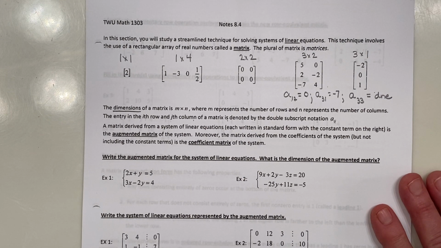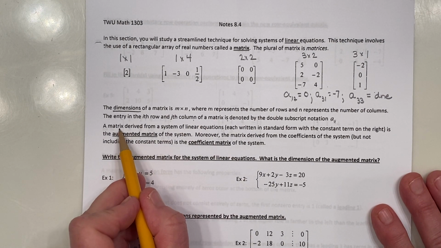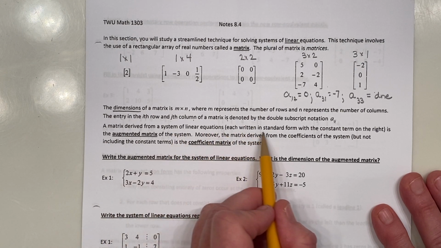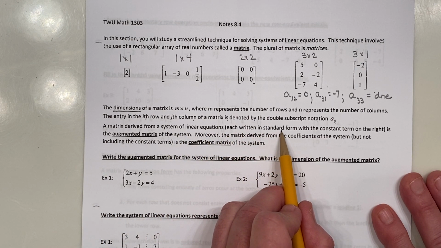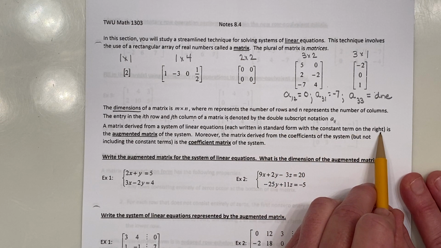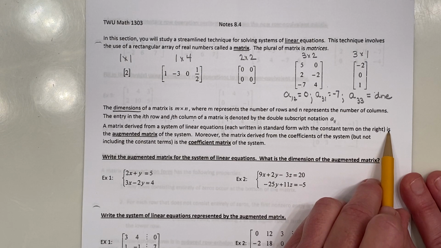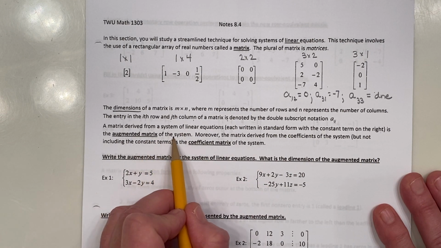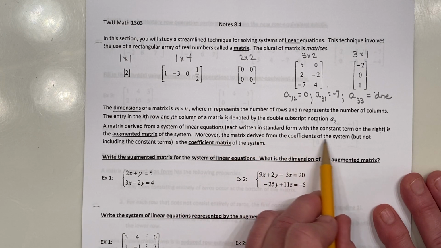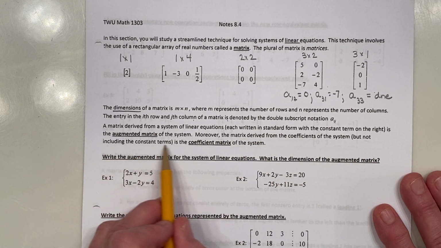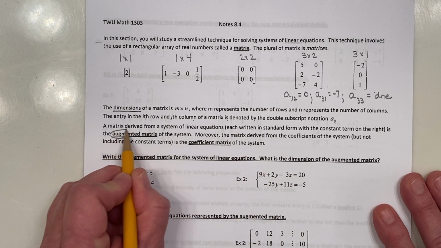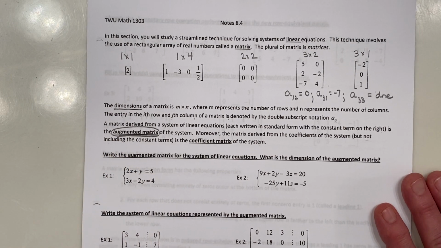All right, some more background about matrices. A matrix is derived from a system of linear equations as long as those linear equations are written in standard form, and that just means the constant term is on the right-hand side of the equals. This is called the augmented matrix of the system. Additionally, the matrix derived from the coefficients of the system, not the constant terms, is called the coefficient matrix of the system. We're really going to be focusing our attention only on finding an augmented matrix.